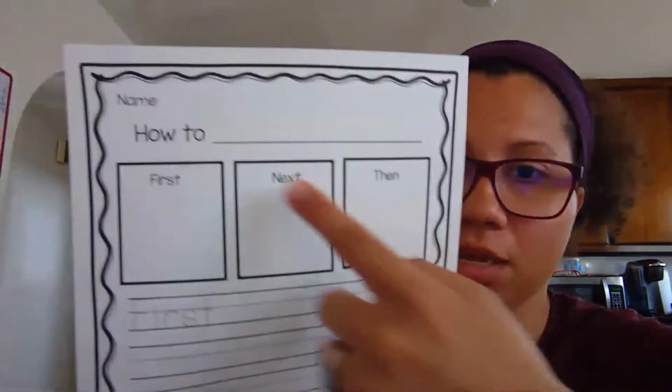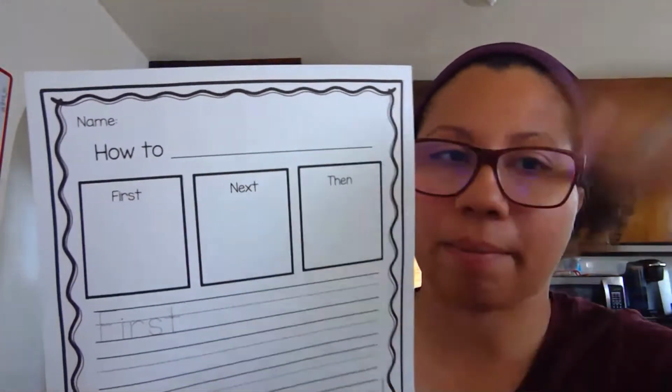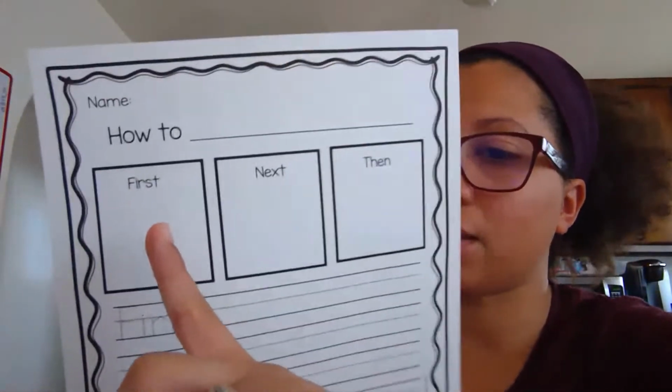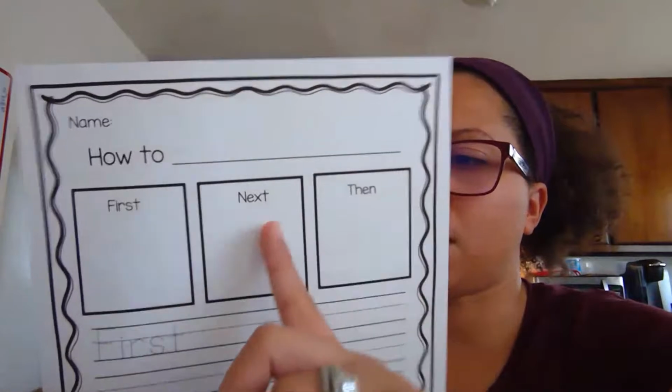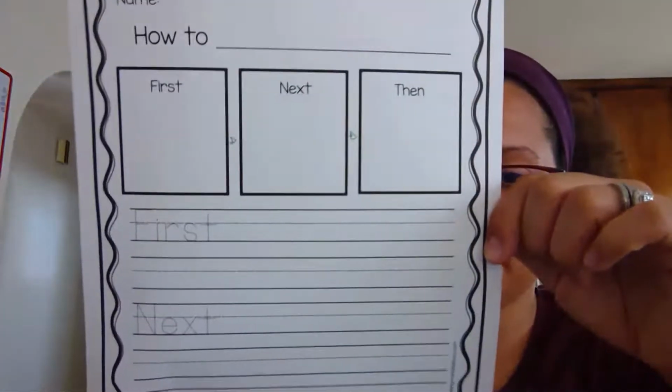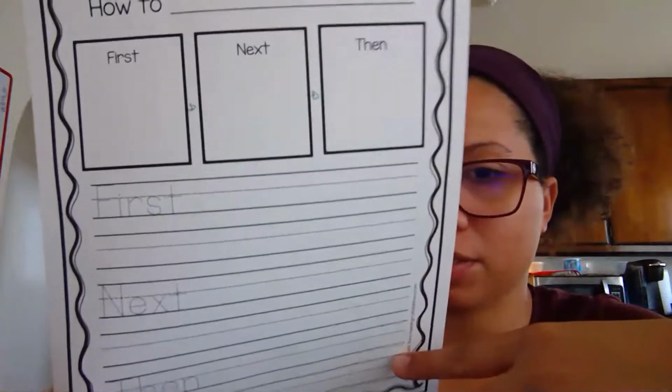So you're gonna tell your person what you're making, so how to make a milkshake, how to make a smoothie, etc. You can plan using illustrations, because this is a flow map. Okay, and then you'll do the writing piece. All right, so explaining how you create your favorite beverage.